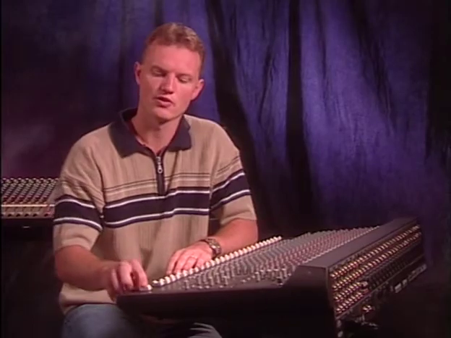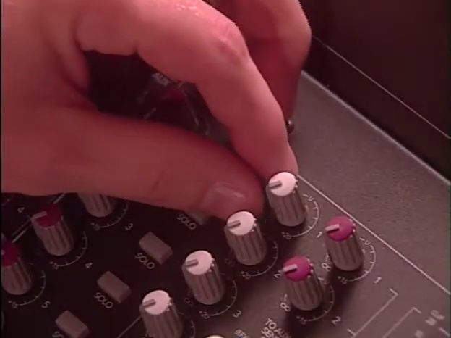On this mixer, the only control that I have for these returns is this level control. The signal that comes into these returns goes directly to the main outputs. If I had a reverb unit hooked up to these returns, I could adjust the amount of reverb going to the main output by rotating this level control.